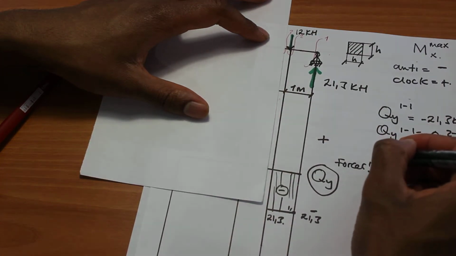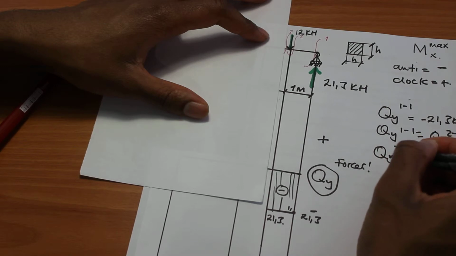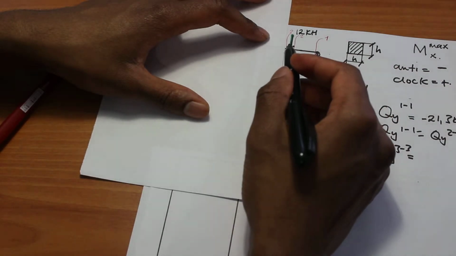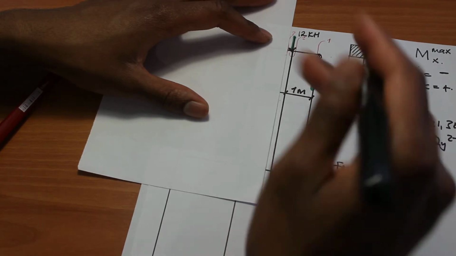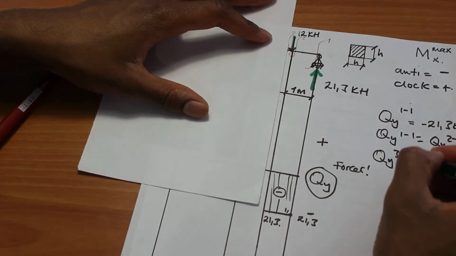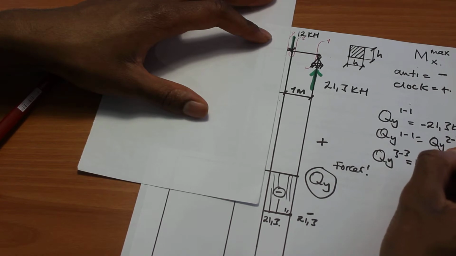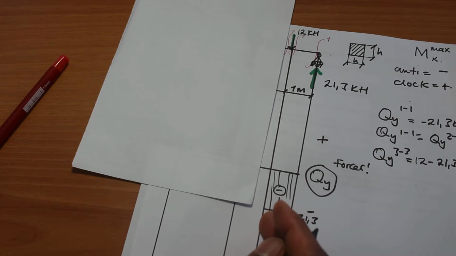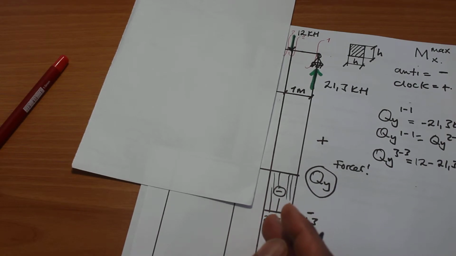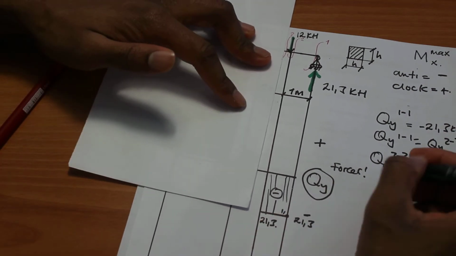So my QY33 becomes equal to this here. This 12 is moving in the clockwise direction, so it gains a positive value. So it will be 12 minus 21.3. 12 minus 21.3 gives me negative 9.3.